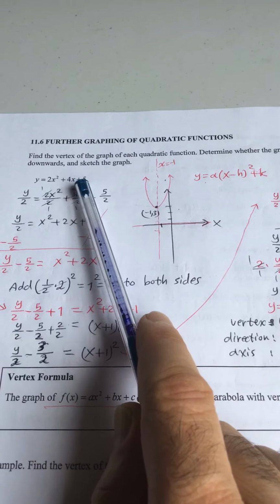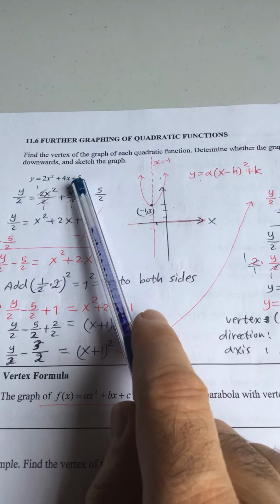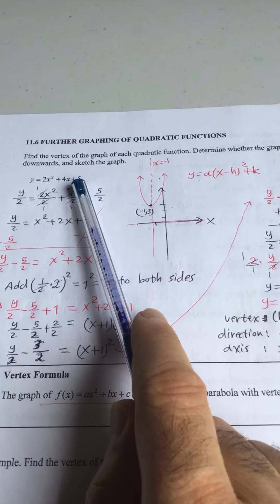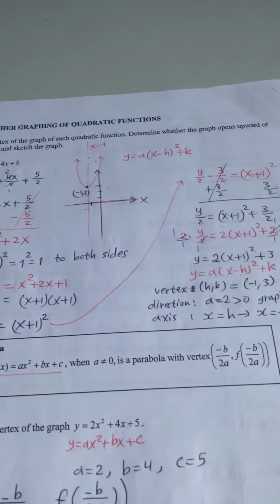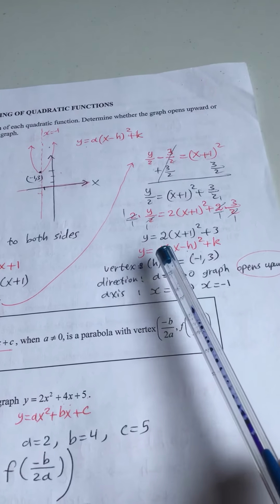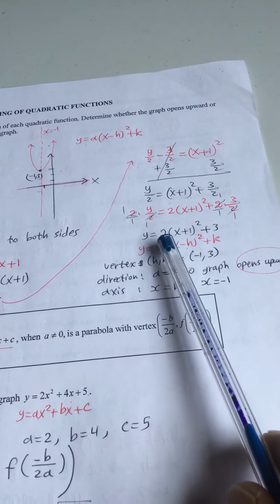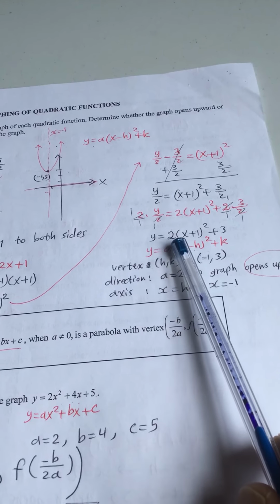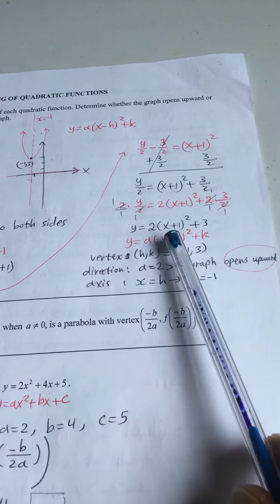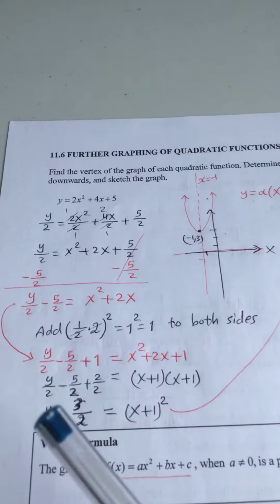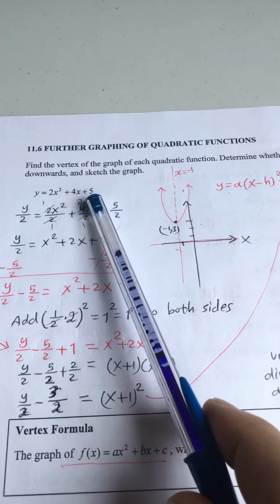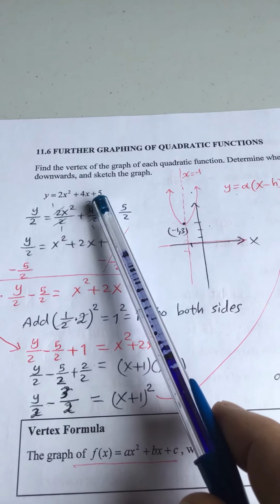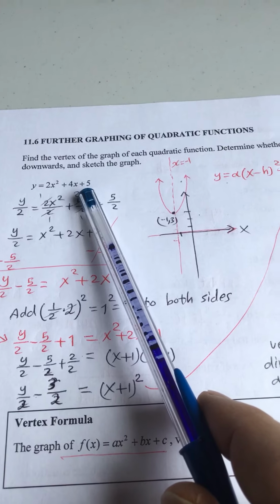If the equation is written in this form, we can rewrite this equation in the form like this. How? By completing the square. So let us use completing the square to rewrite this equation in the standard form.